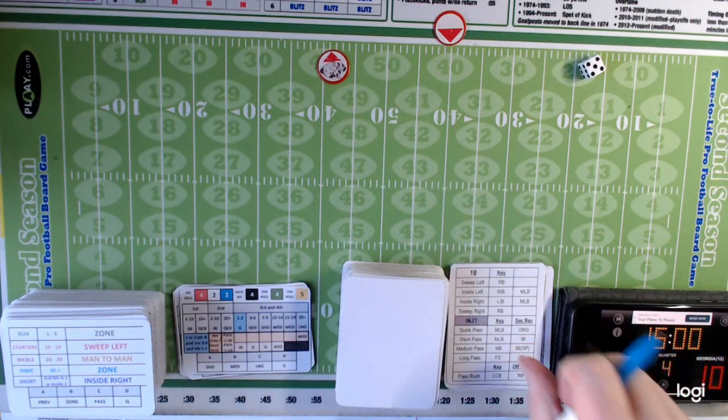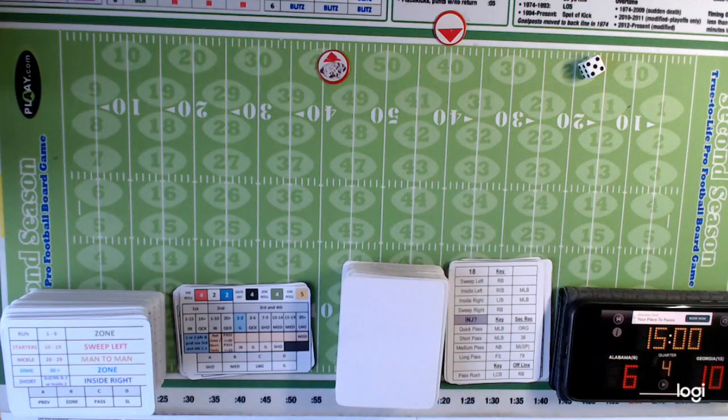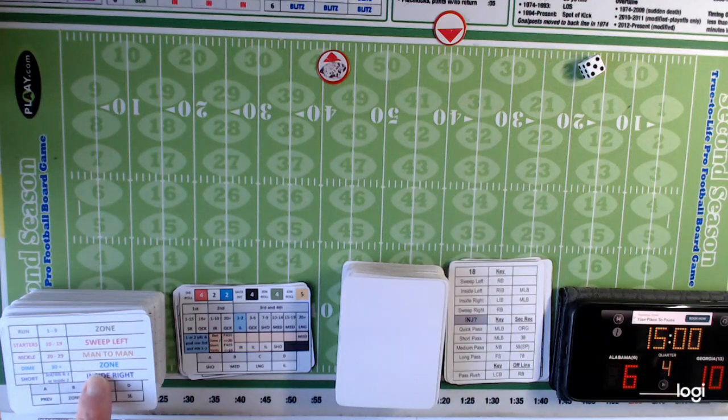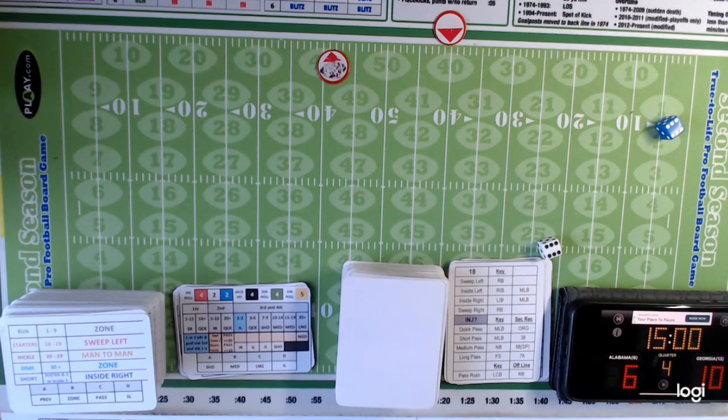Turn a card over. Glenn Coffey, and it's a quick pass against a zone defense, so no change there. 5-6. It's going to be incomplete, and we're going to go to 3rd down and 18 from the 41.